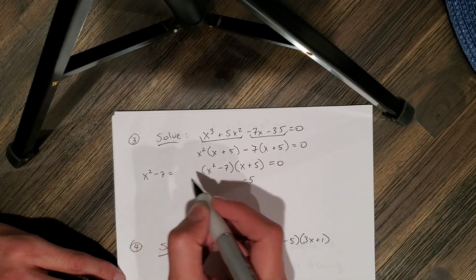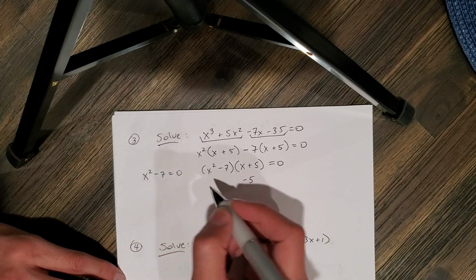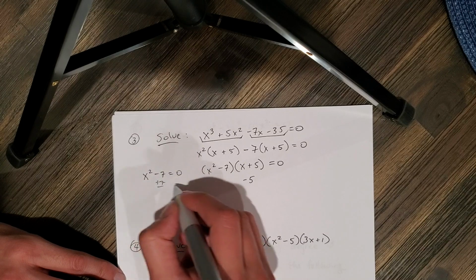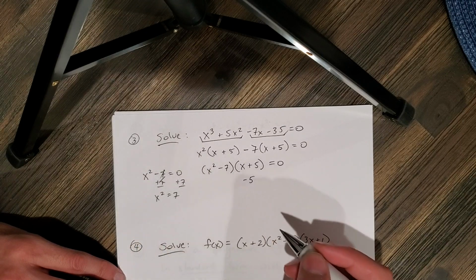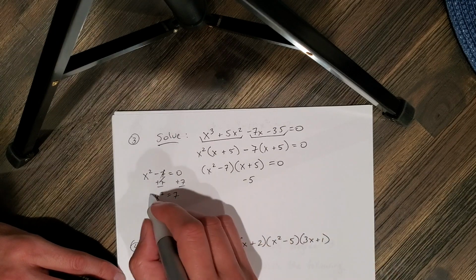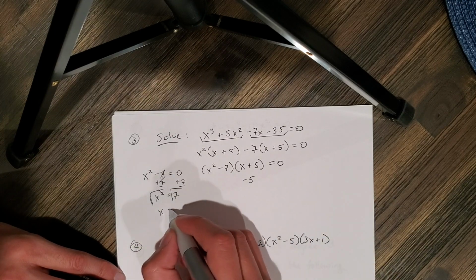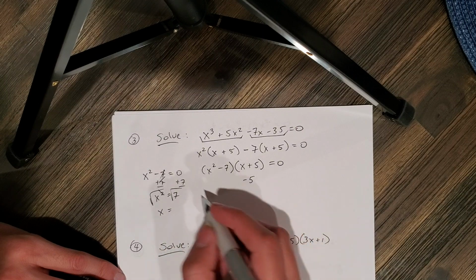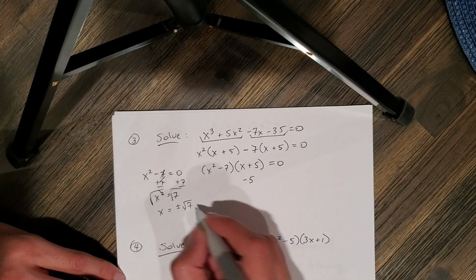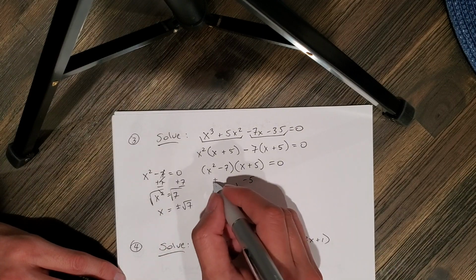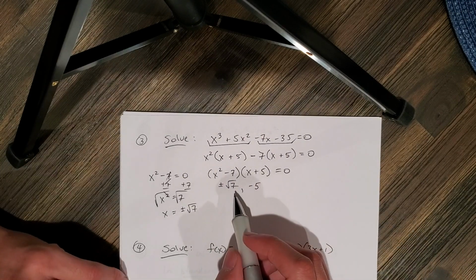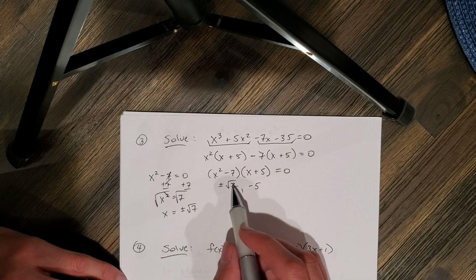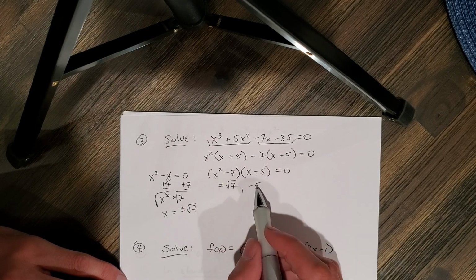So x squared minus 7 equals 0. Add 7 to both sides. And we get x squared equals 7. Okay? Square root both sides, and I get x equals, notice I cannot simplify this, so it'll be plus or minus square root of 7. So, plus or minus square root of 7. Now, keep in mind that this is a total of 3 solutions, positive square root of 7 and negative square root of 7, and then negative 5. So that's 1, 2, 3.